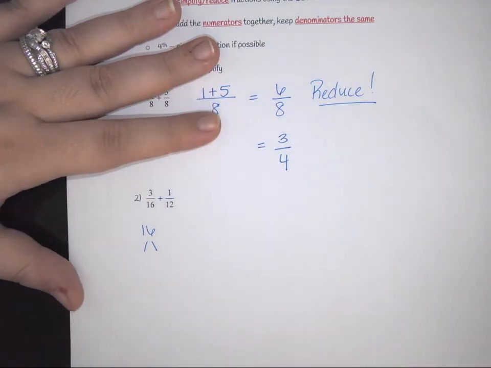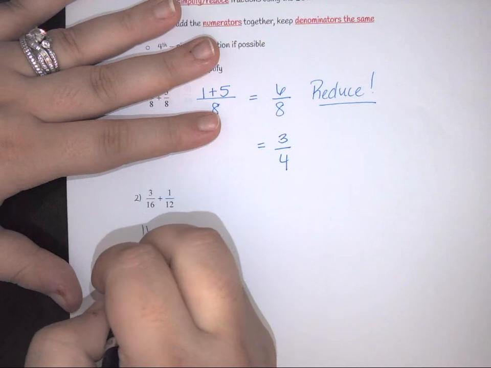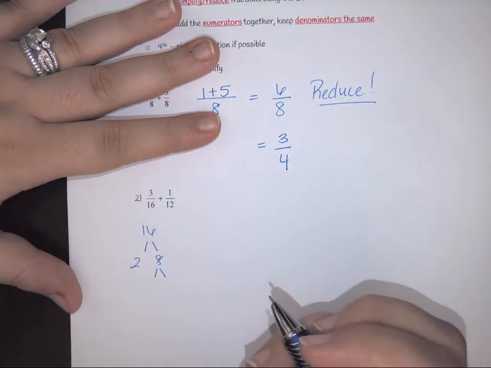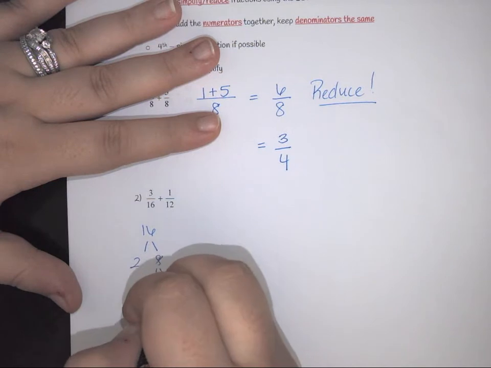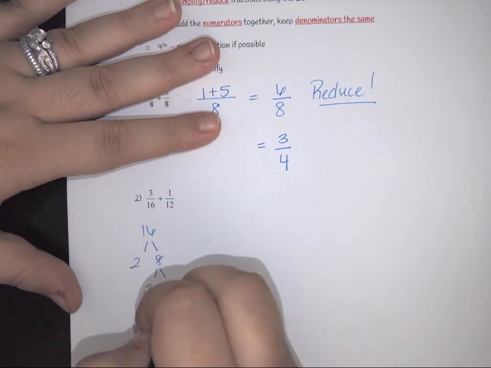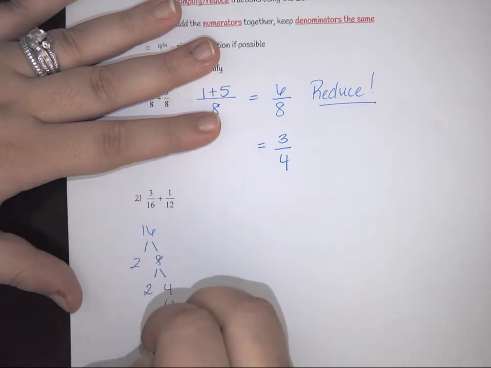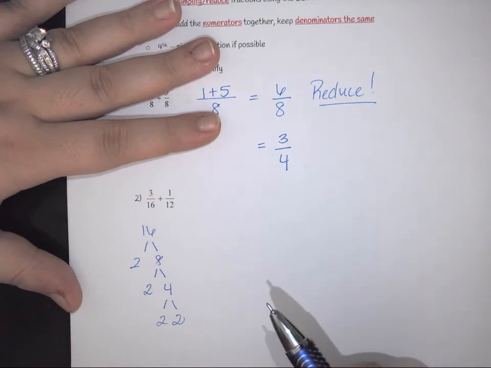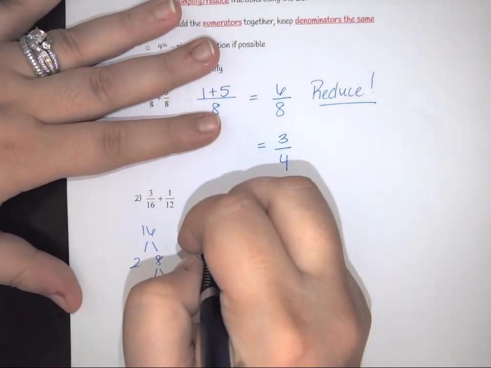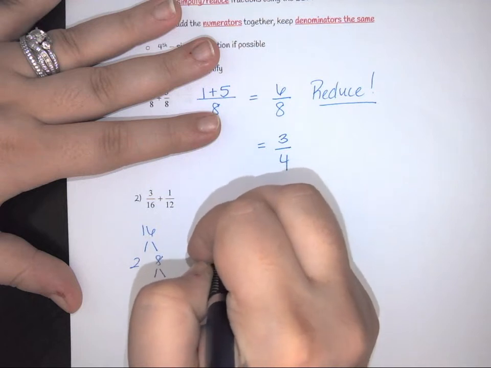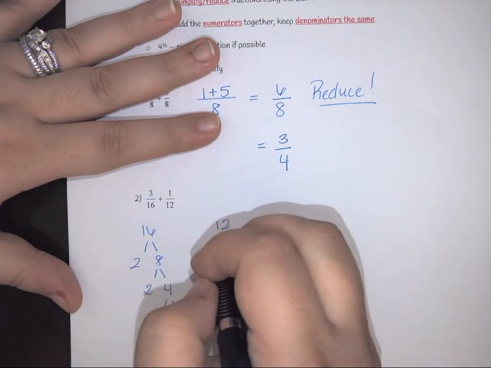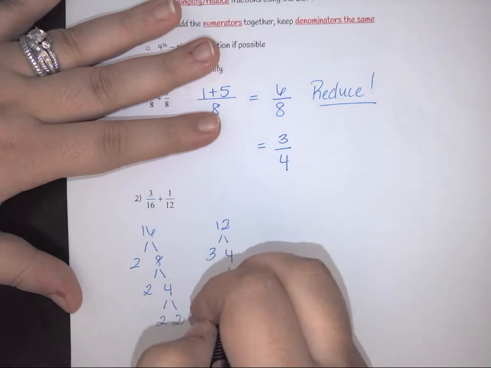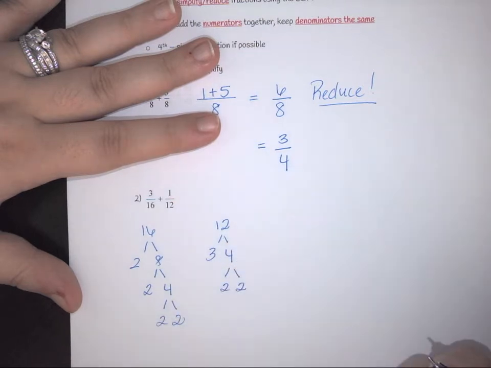It's up to you how you go about doing it, but I like to list out my primes. So I know 16 can break into 2 and 8, and I know 8 can break into 2 and 4, and I know 4 can break into 2 and 2. The other thing I know is I have 12, and I know 12 can break into 3 and 4, and 4 can break into 2 and 2.